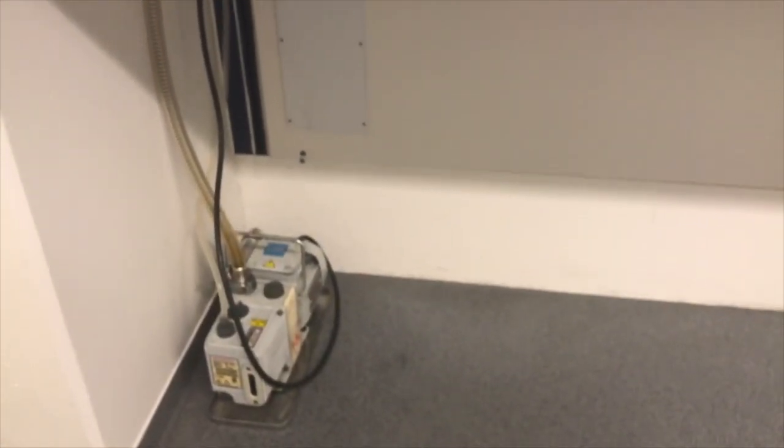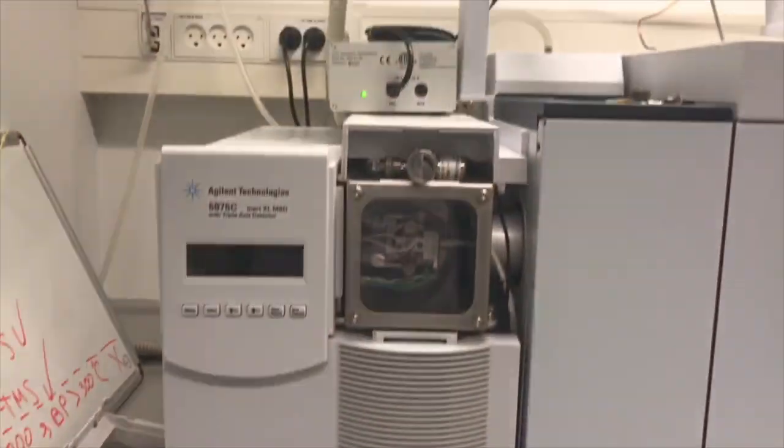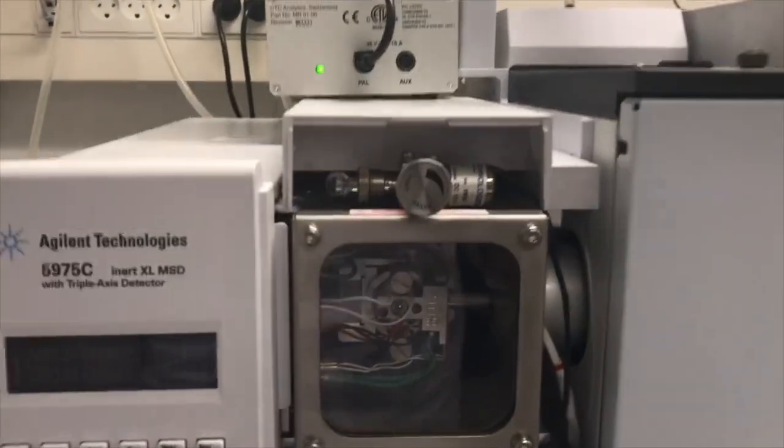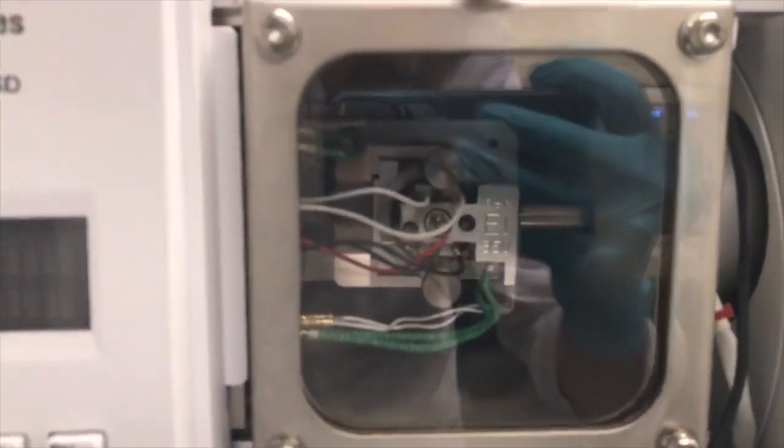So that's the Edwards pump providing a vacuum inside the MS. And from this small window you can see an ionization chamber. There is a tube you can also see which is entering into the ionization chamber, and that's where the column ends and compounds elute inside the ionization chamber.